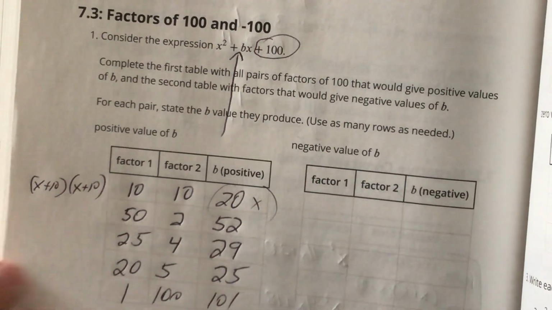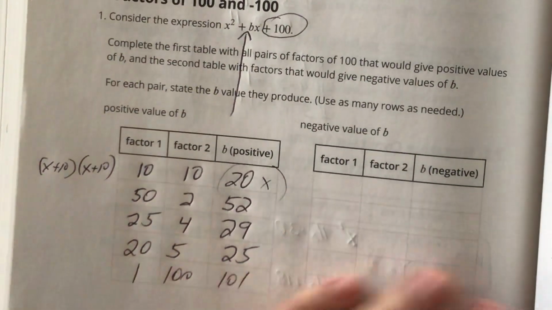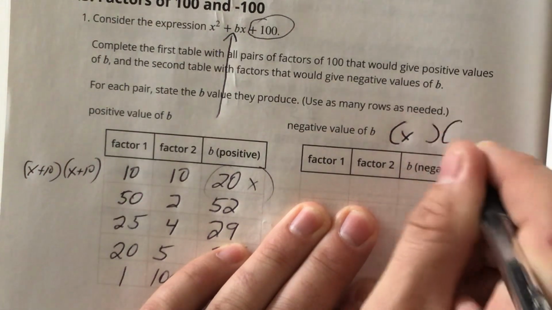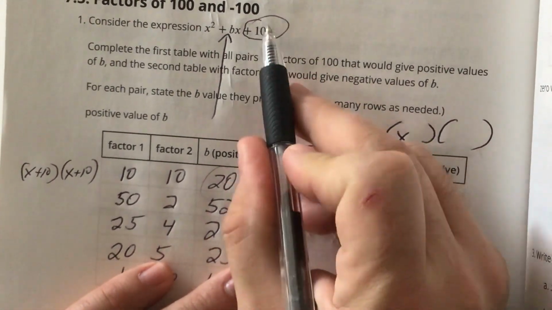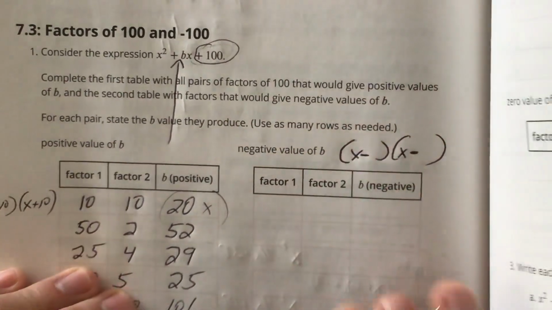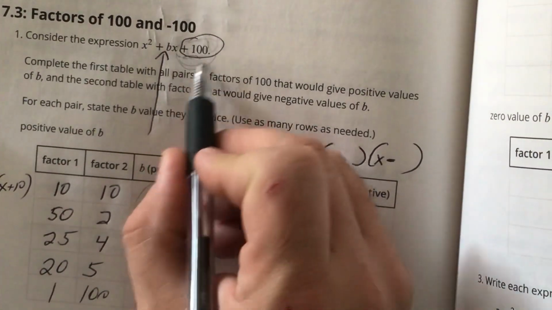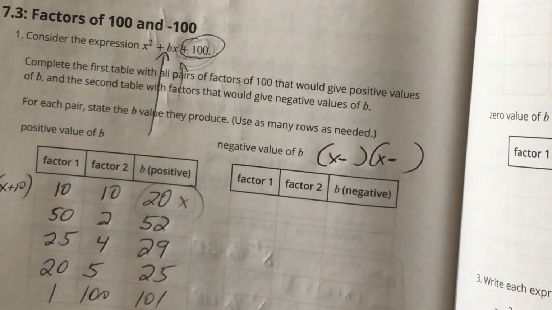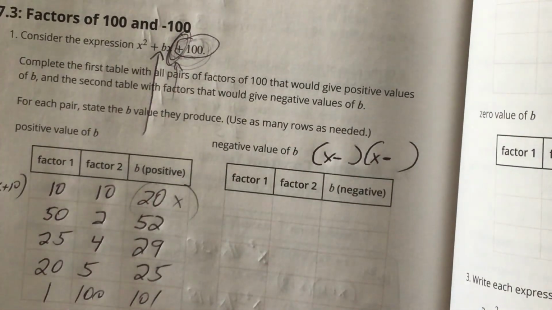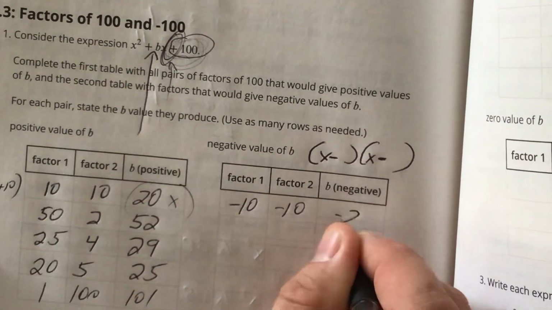Okay, now how about if I wanted a negative b, a negative in the middle? Why doesn't it have to be positive? Now, if this is positive, the only way to get a positive and have a middle negative term is if they're both minus. Right? There's no other way to get a positive here. George, remember this has to be negative right here if you're going to use one of each. So it's simply, well, negative 10 and negative 10 would give me negative 20.